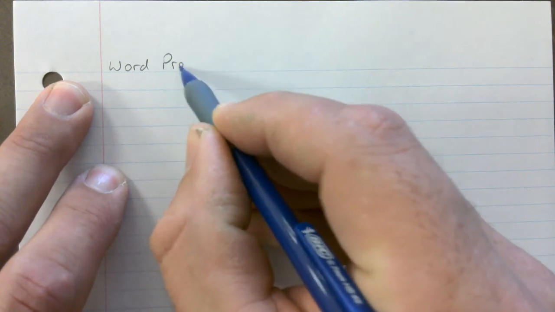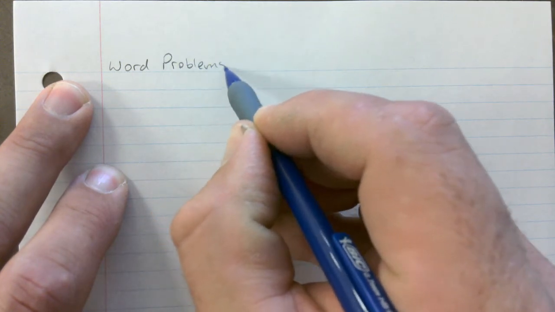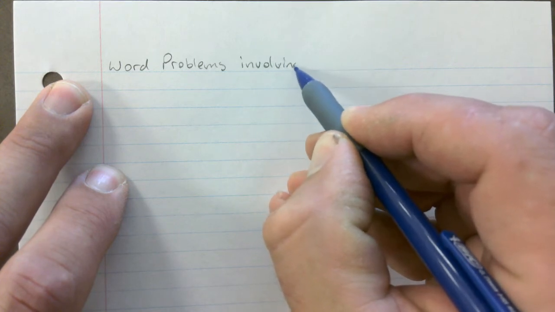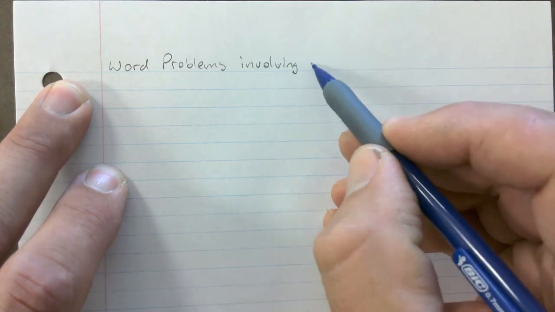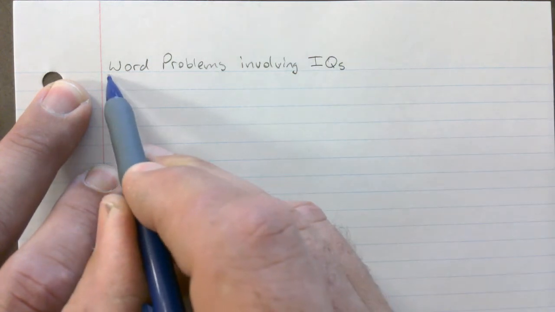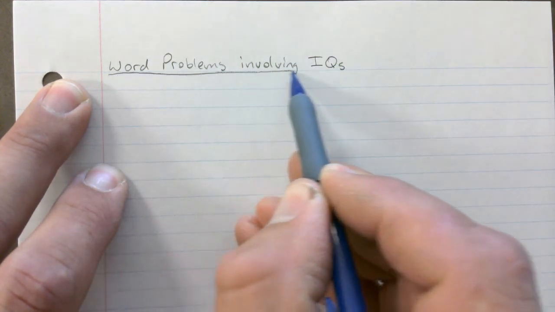So word problems involving inequalities. Okay, that's the topic for today.